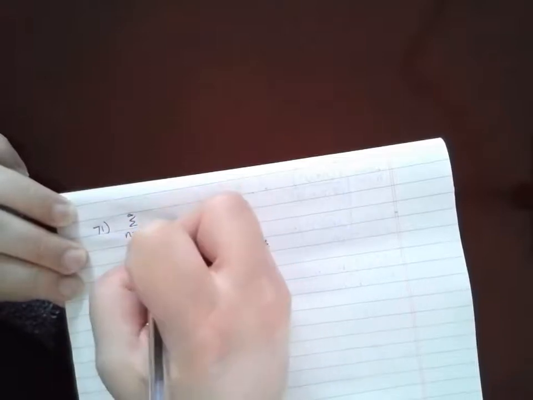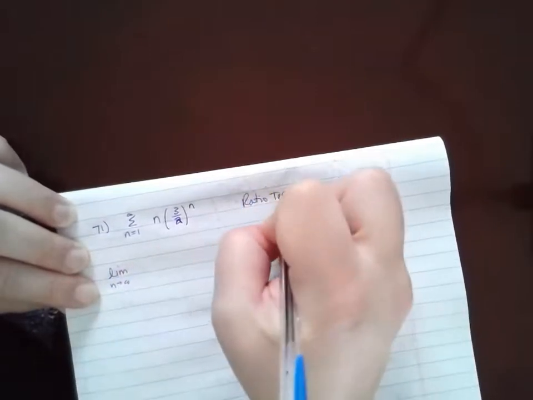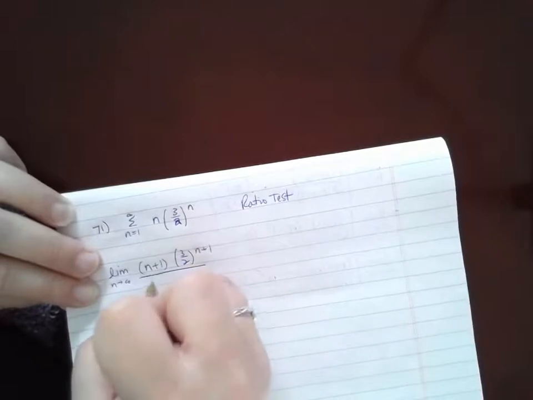Okay. In 71, it's slightly different. I do see a power of n, but because not everything has the power of n, I'm not going to use the nth root test. I reserve that for when I have a power of n attached to the entire expression. So I'm going to use the ratio test again, which is the n plus 1th term over the original.